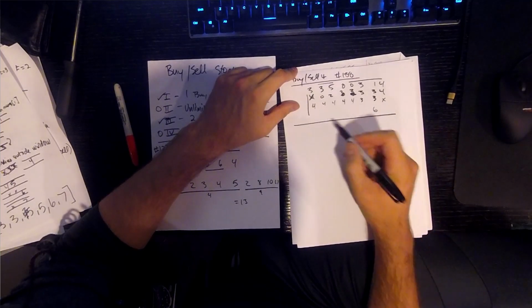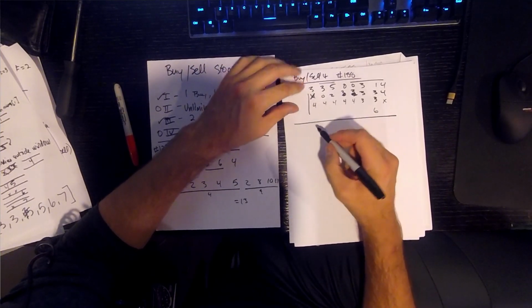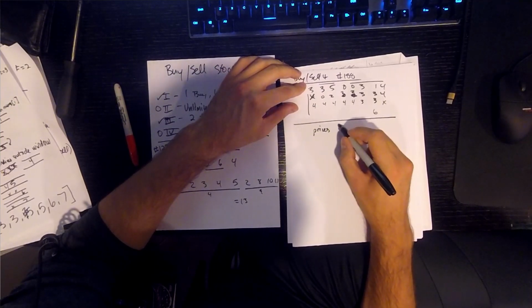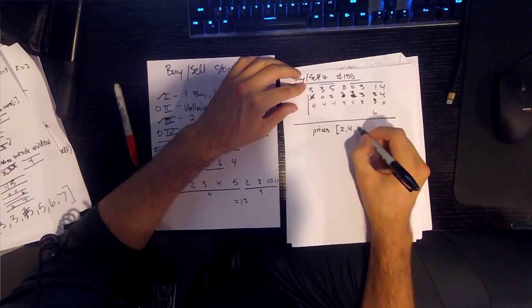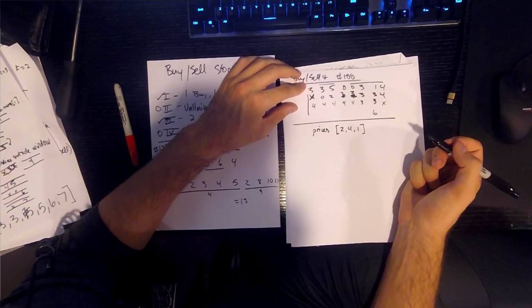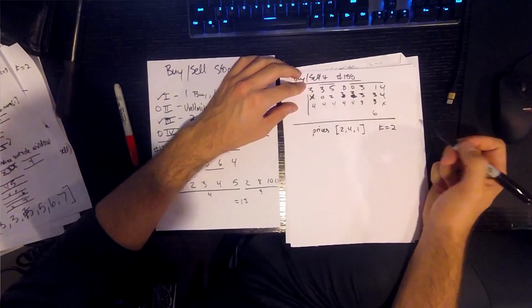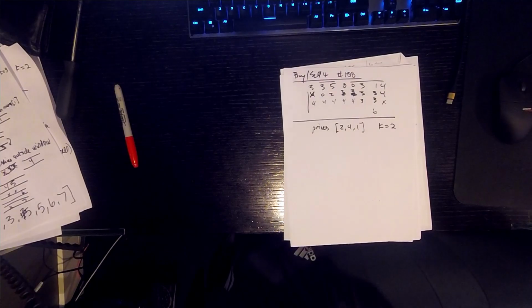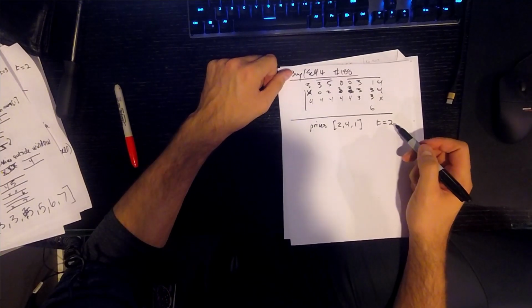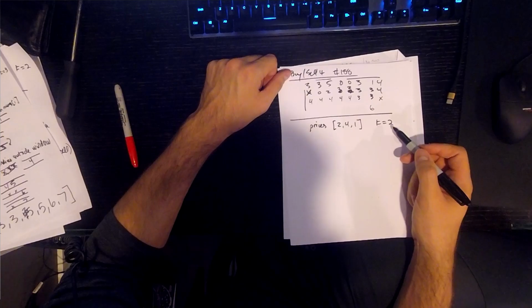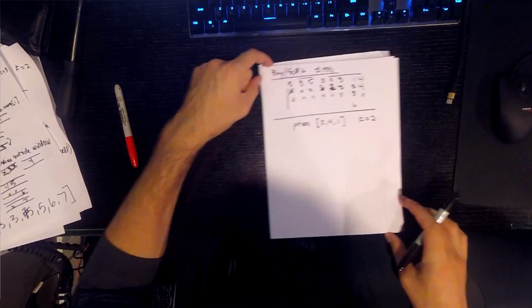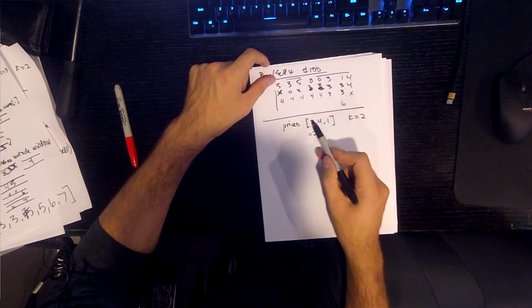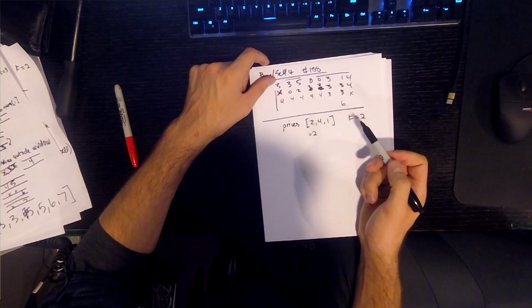Now, given these questions, this is what it might look like. You'll have your prices, say that just equals 2, 4, 1. And K equals 2. This means you can make 2 transactions total. Optionally. You don't have to make 2 transactions. This would return 2, of course, because you would buy at 2, sell at 4, making 2.